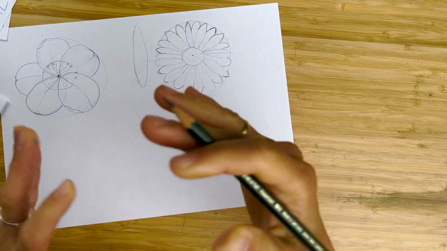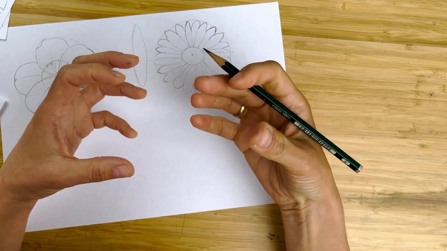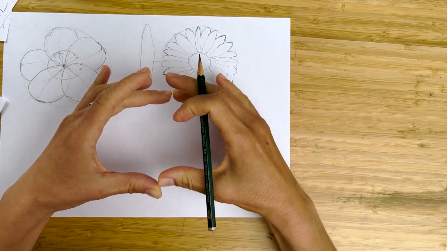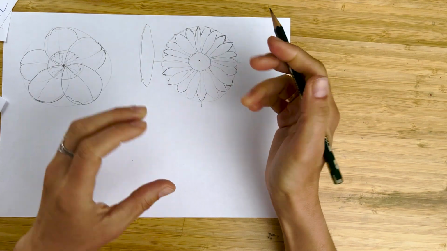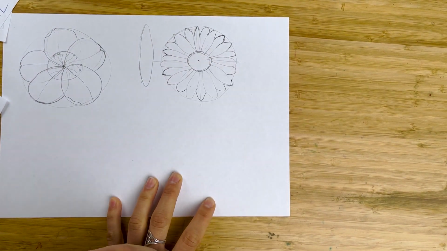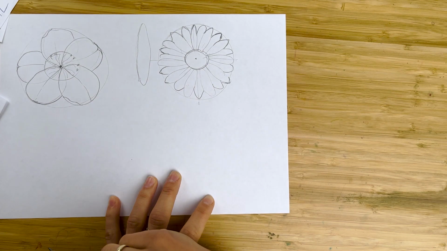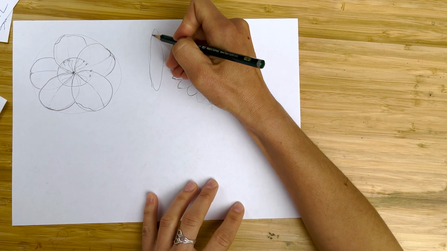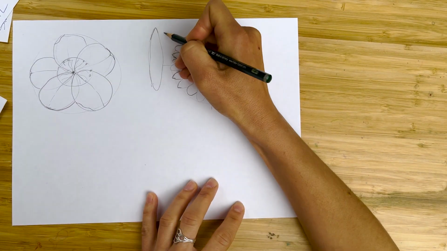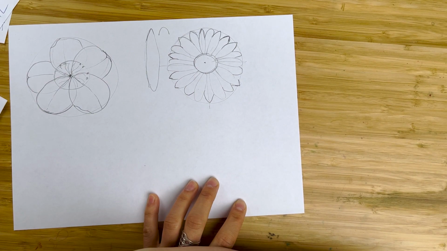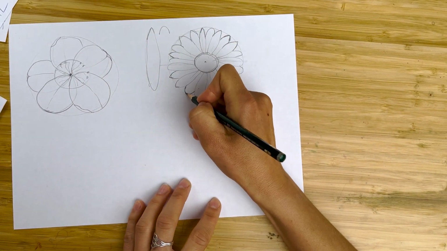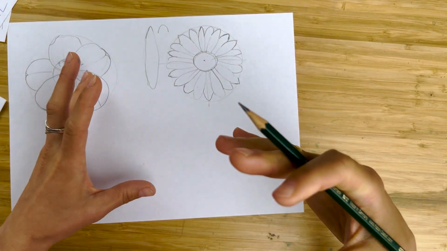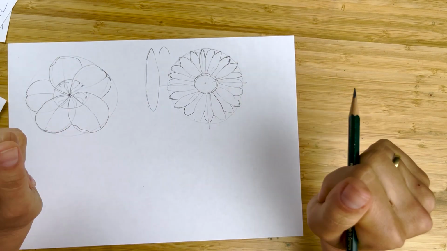So what you have to do when you start to draw: first you have to find the basic shape, then you break it into smaller shapes like the middle, have a look at petals, find out what type of petals and what's the feature of the petal. Is it either sharp or round? And depending on that, you could draw a lot of different flowers, but with just the same principle.